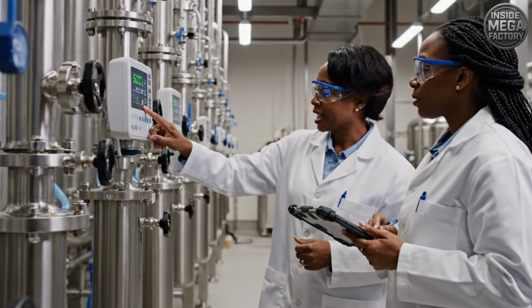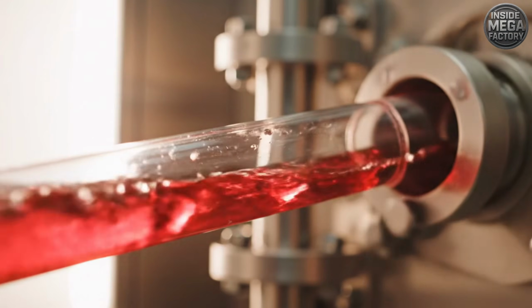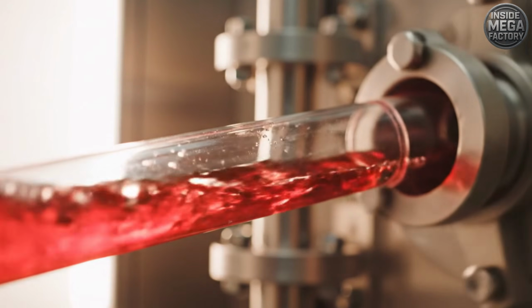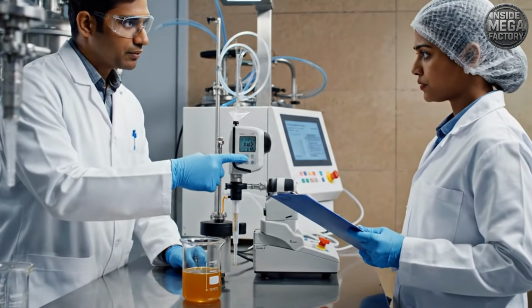Ultrafiltration output is holding steady. Check the clarity metrics. Looks good. I'm logging it now. Everything checks out here. Brix is stable. Confirmed. Proceed with the transfer.